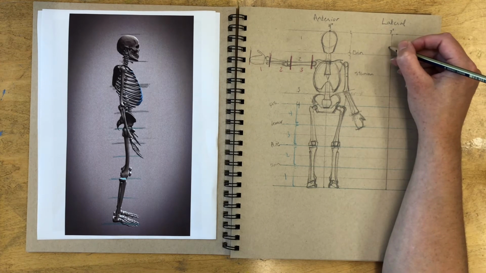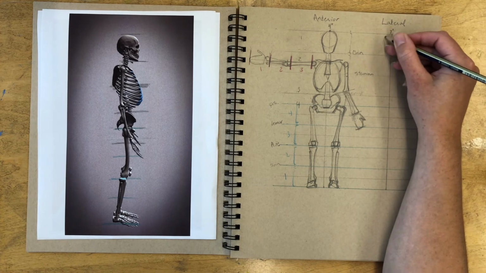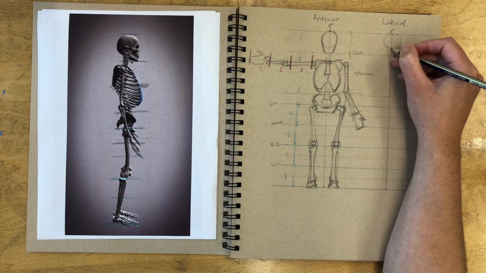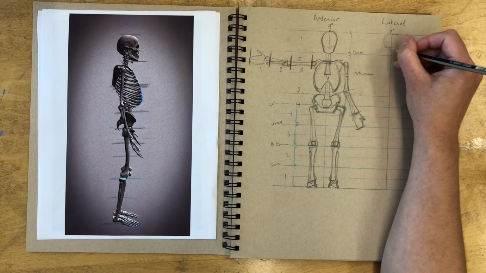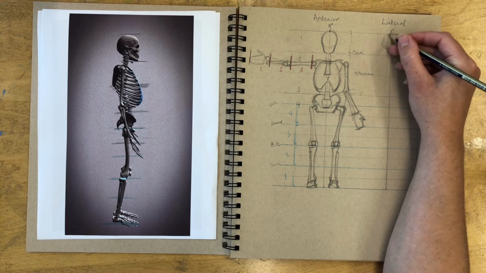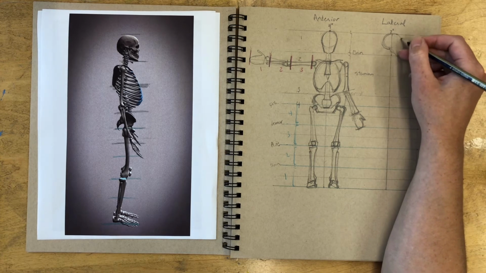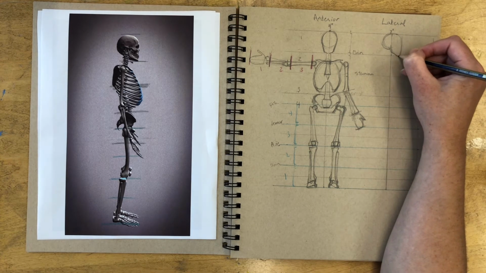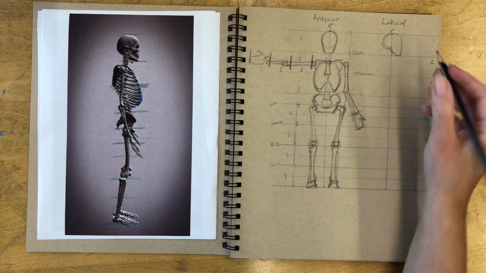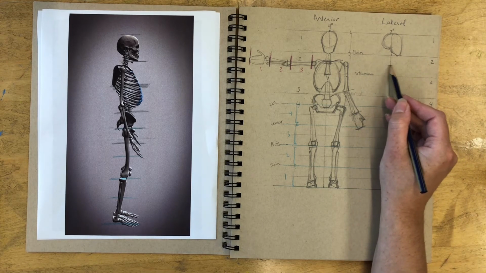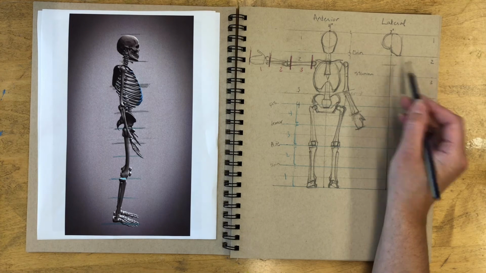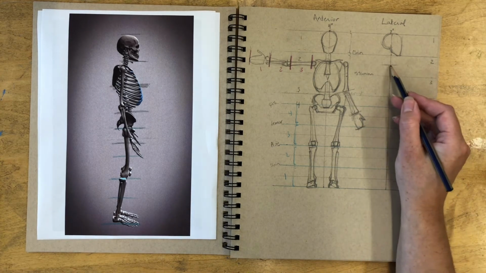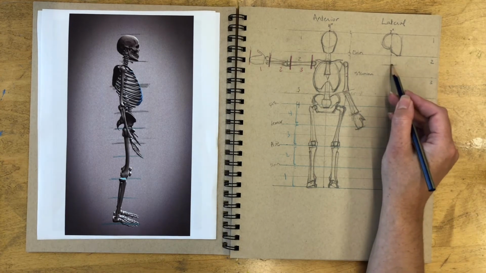So the base of the skull starts a little higher, drops forward, beginning of the neck in the front is about half a head height down from the chin.